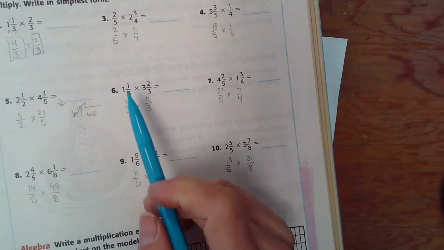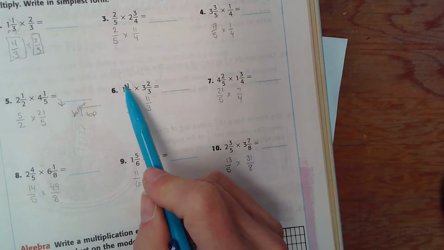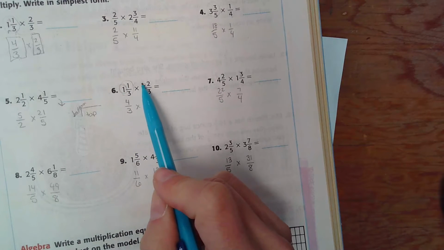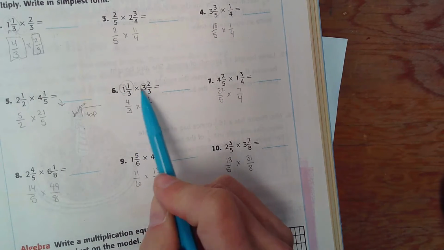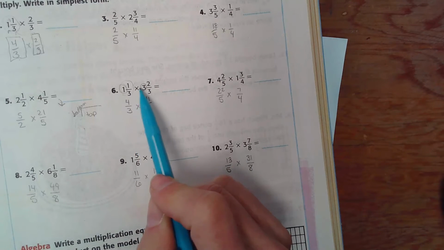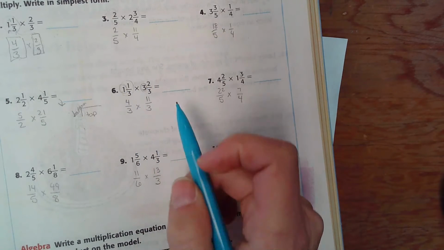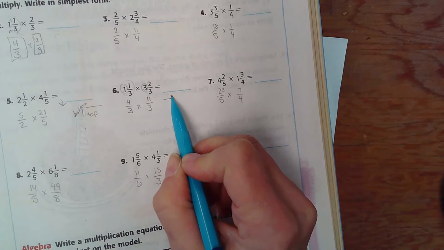What about number 6? The same thing. I have more than a whole thing, and I am taking more than a whole amount of my more than a whole, which means my answer will be more than one whole.